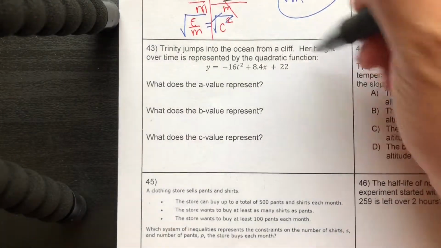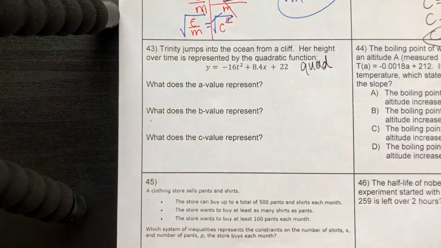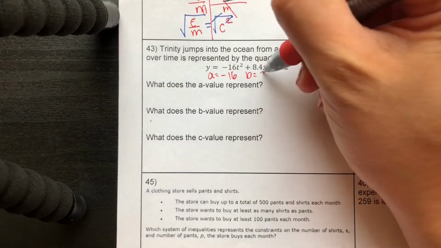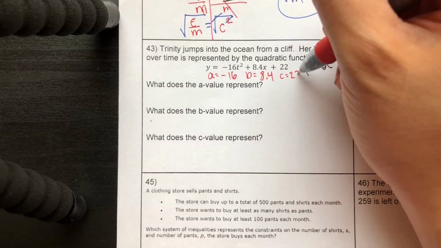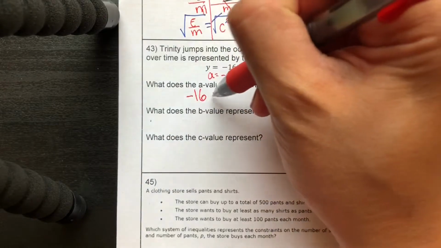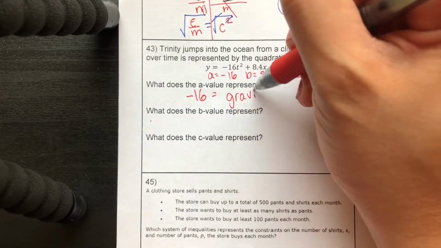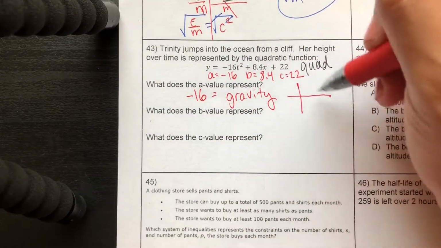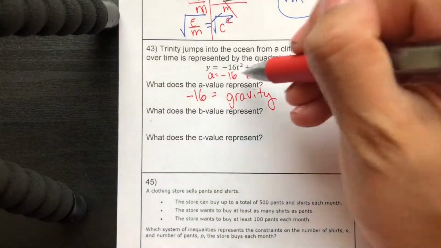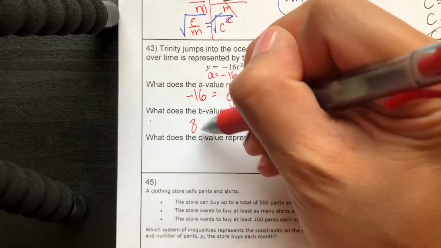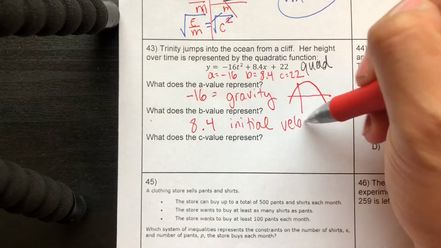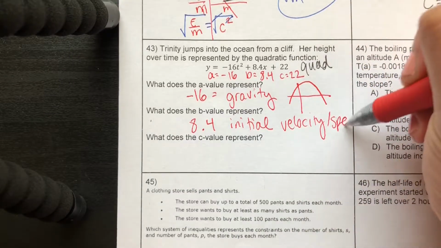This right here is in the form of a quadratic function. Right here is my a value, which is a negative 16. My b value is 8.4, and my c value is 22. Negative 16 is always going to be my gravity. And we know on a gravity graph, because it's negative, it's going to open downwards like this. My b value is 8.4. So 8.4 is going to be the initial velocity, which can also be speed.